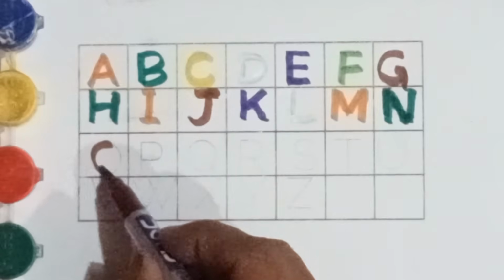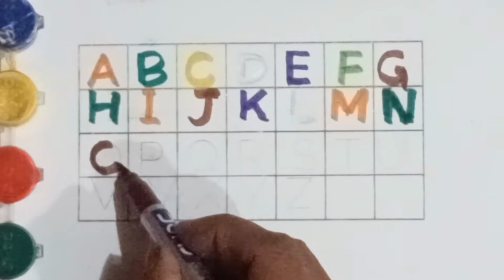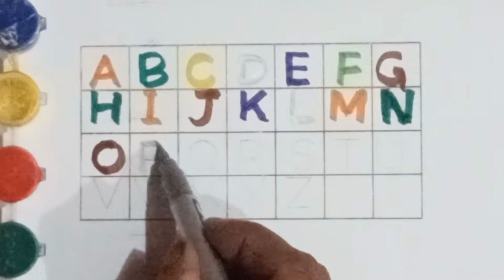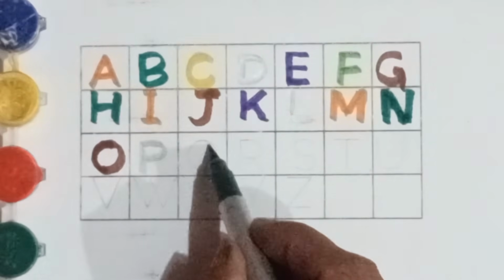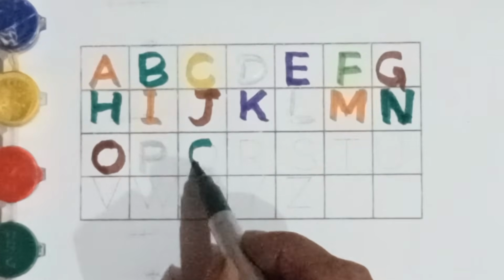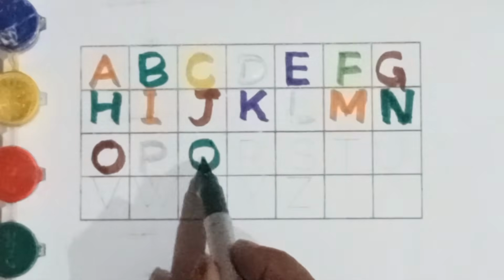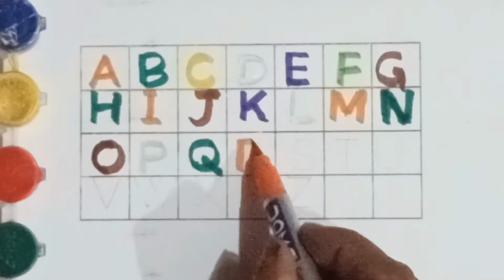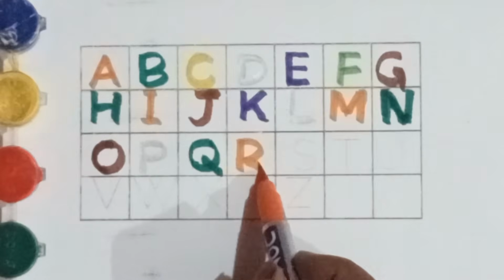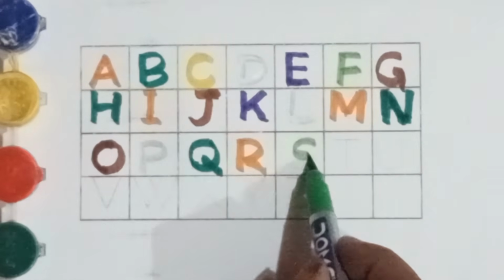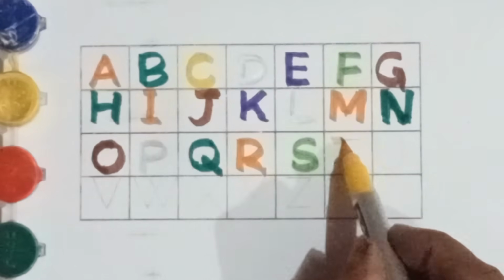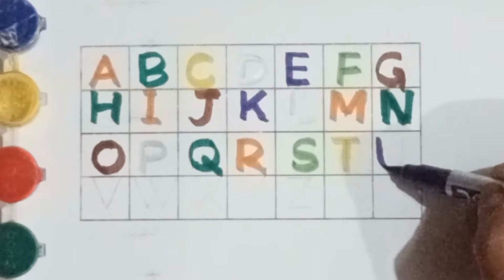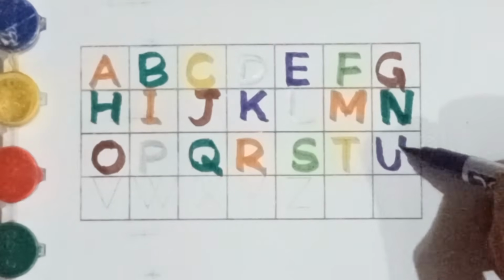O for orange, P for parrot, Q for queen, R for rabbit, S for smartphone, T for tongue, U for unicorn.